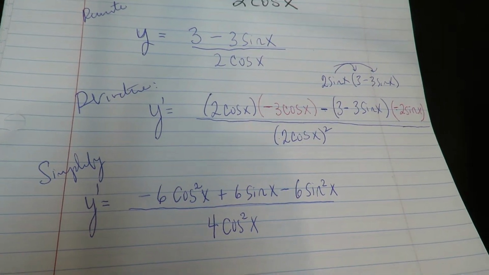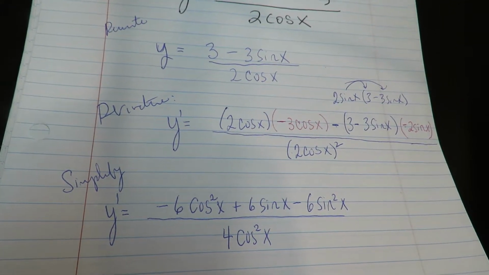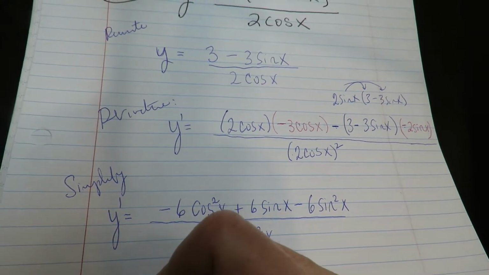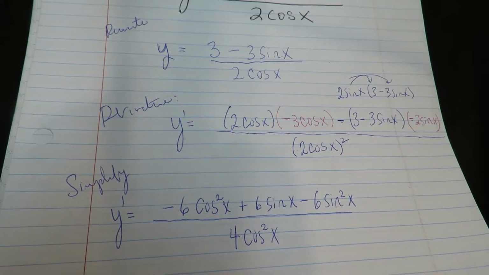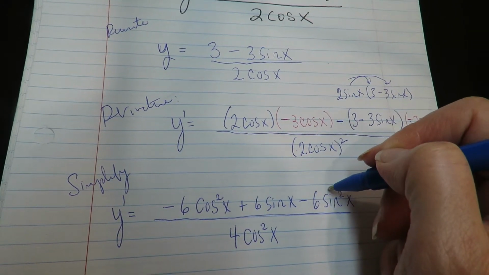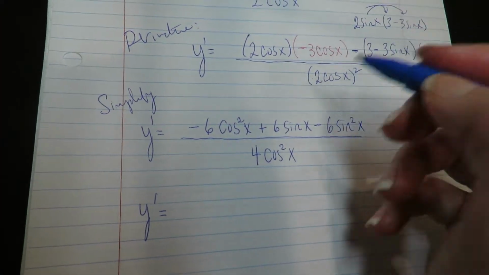Alright, now you can use some trig here if you want. So if you're going to do that, let me rewrite that. So you would, I'll just add an extra step. I'm not sure you guys need it, but I'll just add an extra step.